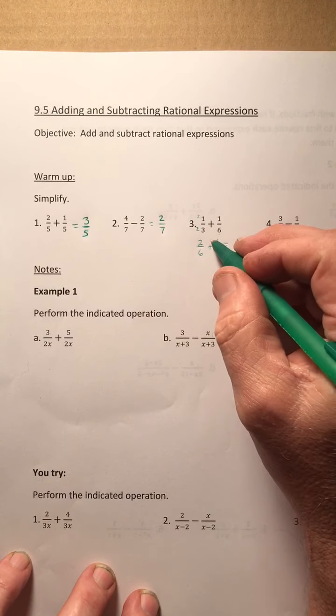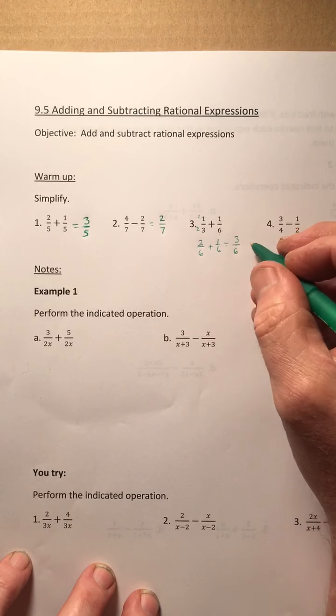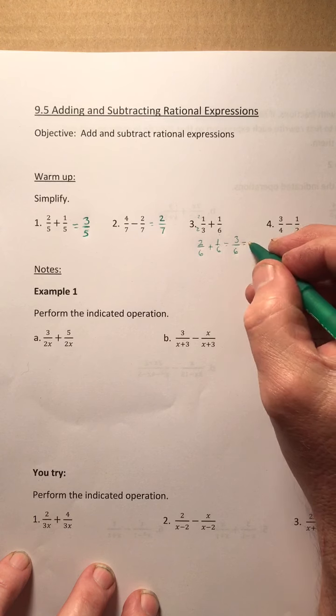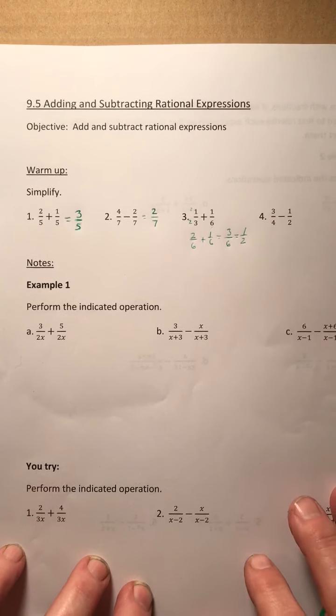Again, common denominator. So add the top and then keep the bottom. Now this one reduces. So be careful. Make sure you reduce all your answers. So it reduces to 1/2.